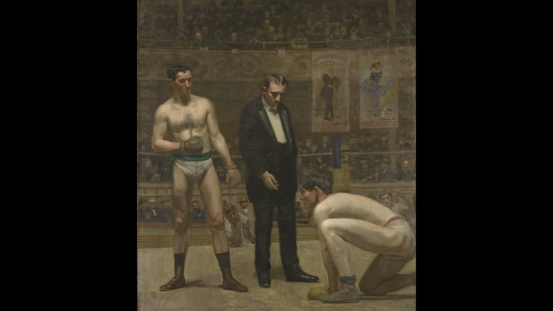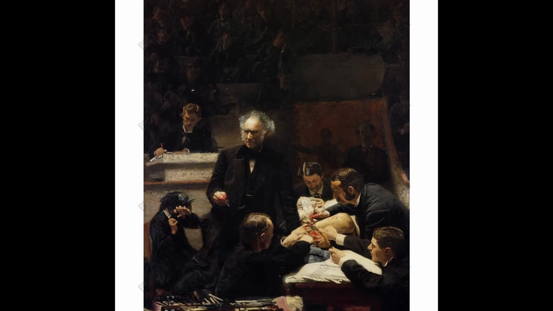American realist paintings usually have elements such as main male characters, everyday settings, ordinary events, and a clear objective. We can see these elements all throughout Eakins' work. For example, in the Gross Clinic itself, the main character is Dr. Gross, and the ordinary event would be the college lecture.